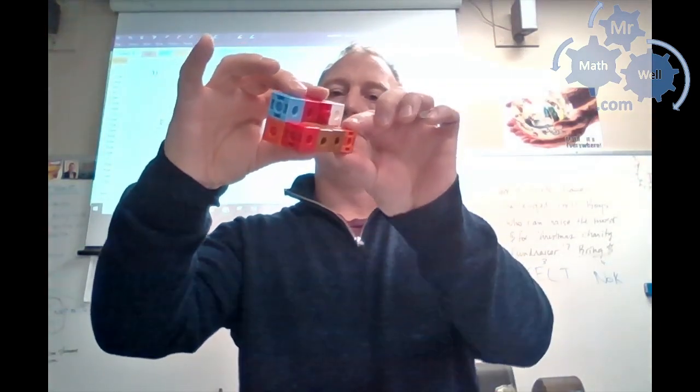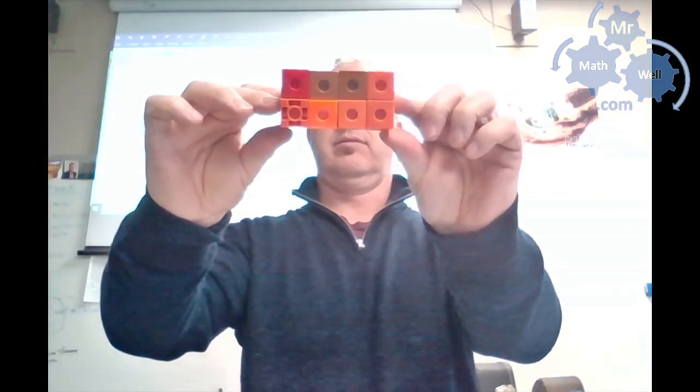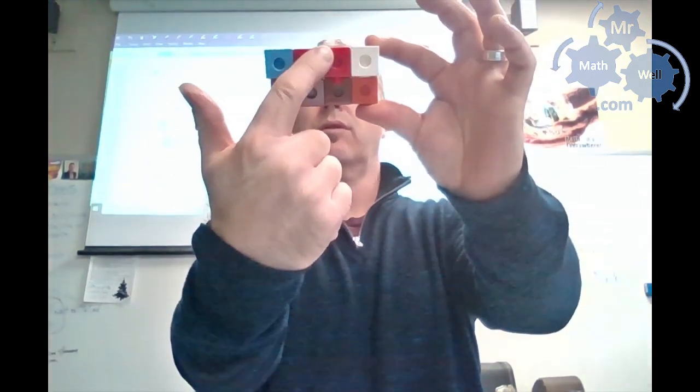Now on the back side that you can't see, I have another A1. And on the bottom, check this out. The bottom looks like this, and that is exactly the same as what the top looks like. That is A2 plus A4.